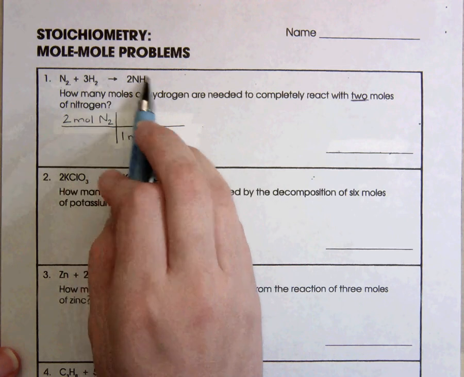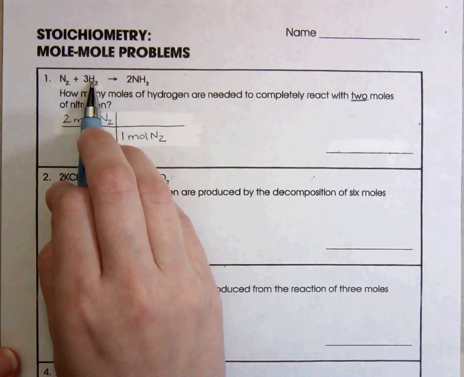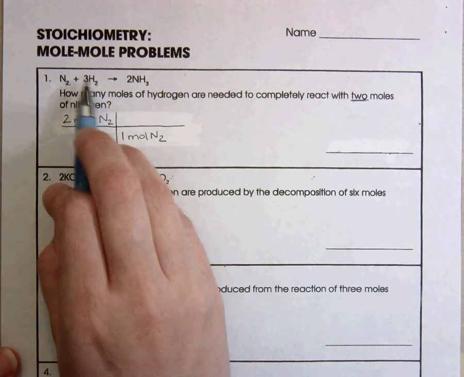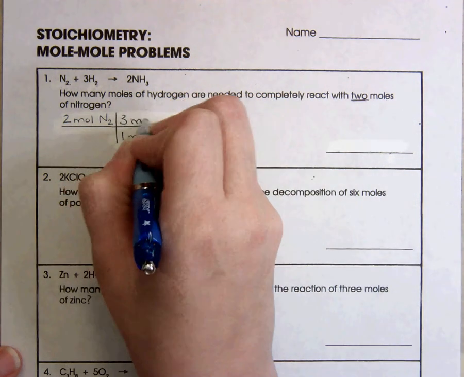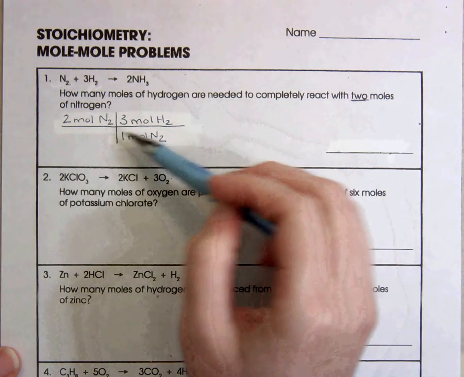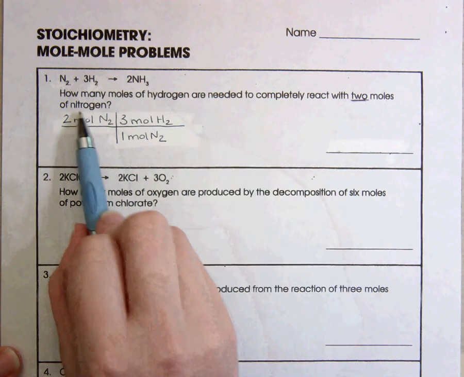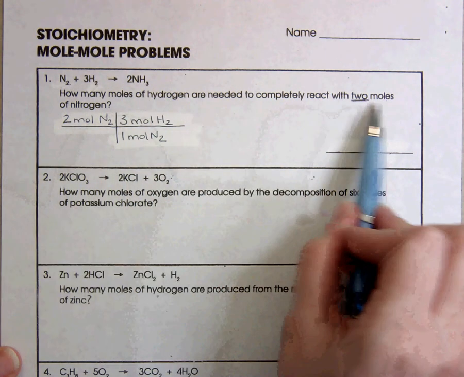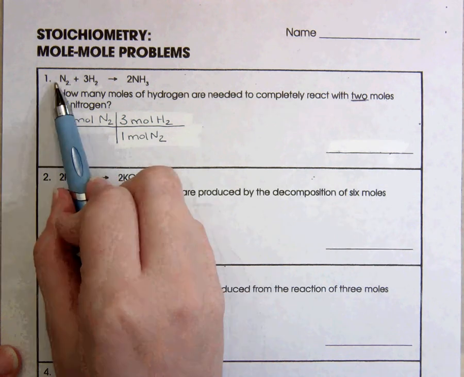Remember again, hydrogen is here, but this isn't a compound, so it's not pure hydrogen. So I have 3 moles of hydrogen, and hydrogen is written as H2 because it's a diatomic. So I've set up how many moles of nitrogen and hydrogen are in the balanced equation, and I set up my given to find out how much would react with 2 moles of N2, not just the 1 mole.